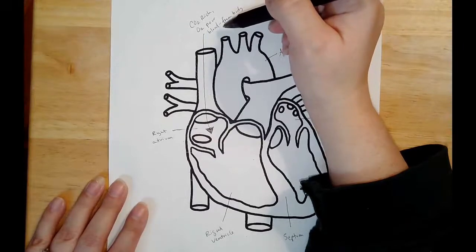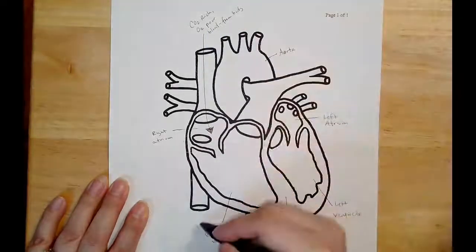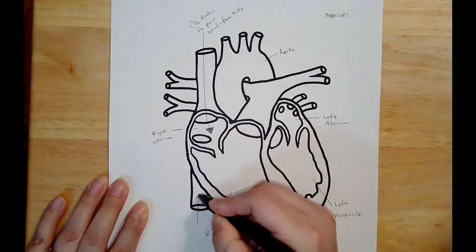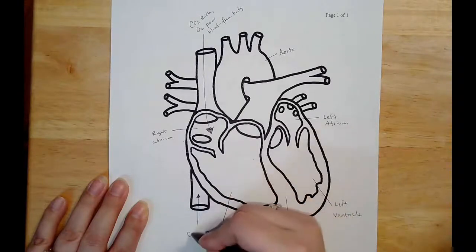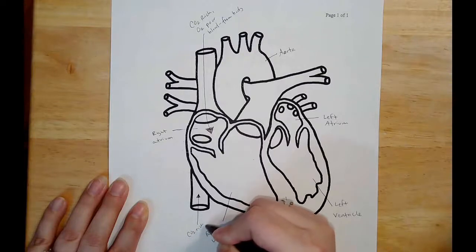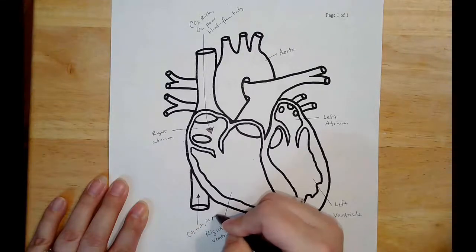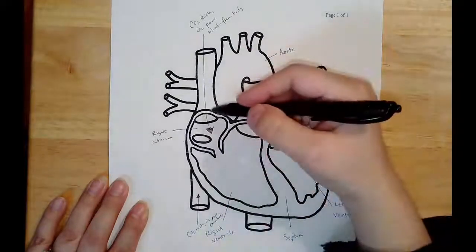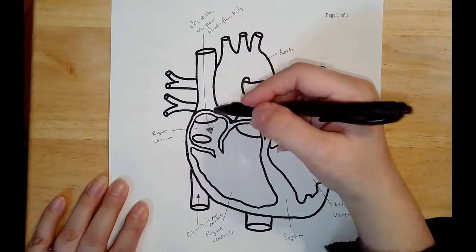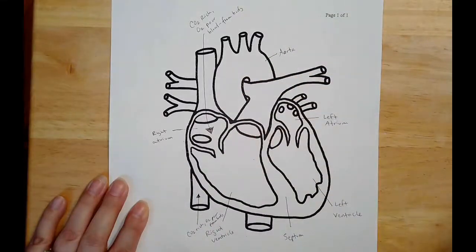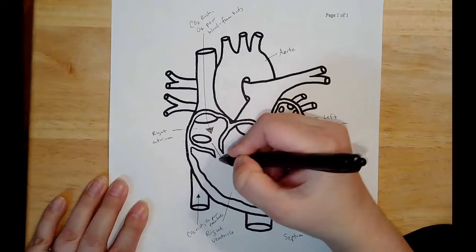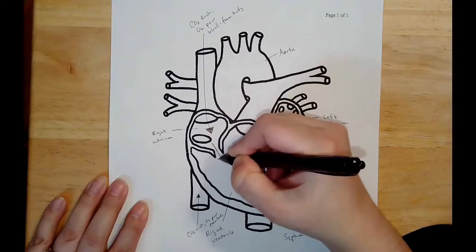It's also coming in this way too. I mean, if you want to draw an arrow, this is the same blood coming in down here. This is CO2 rich, oxygen poor from body. This is coming from the bottom half of the body. This is coming from the top half of the body. Then the blood moves through this valve here into the right ventricle.